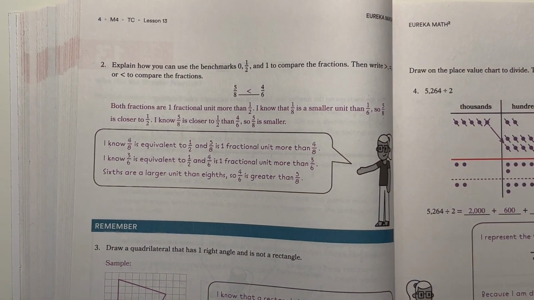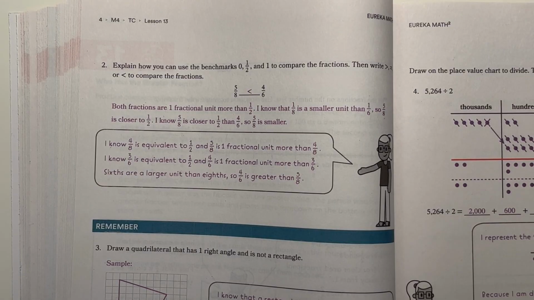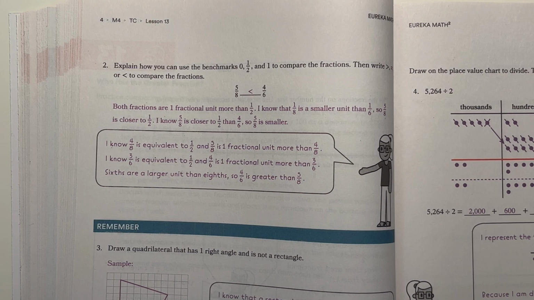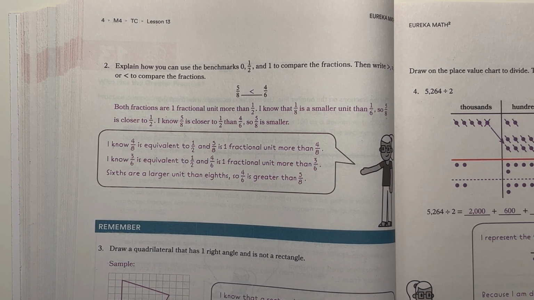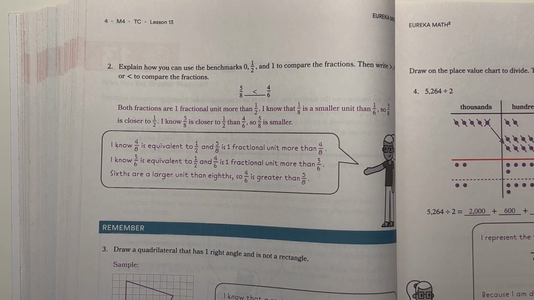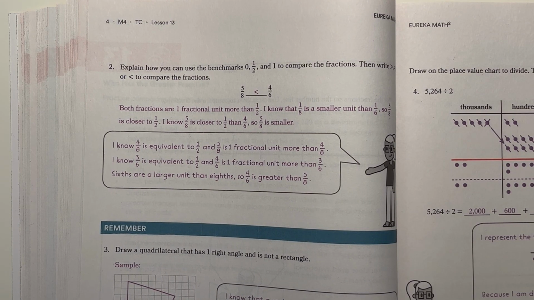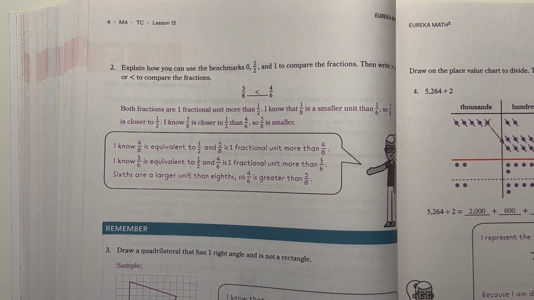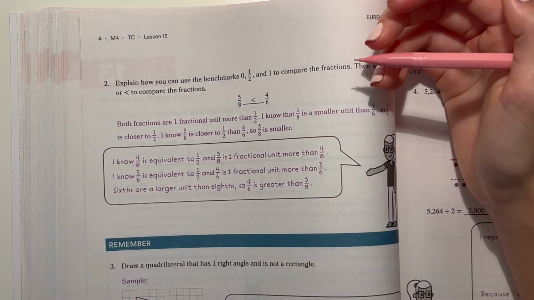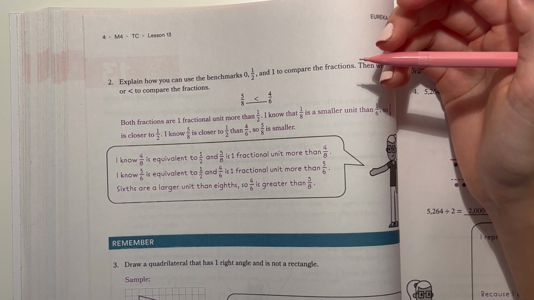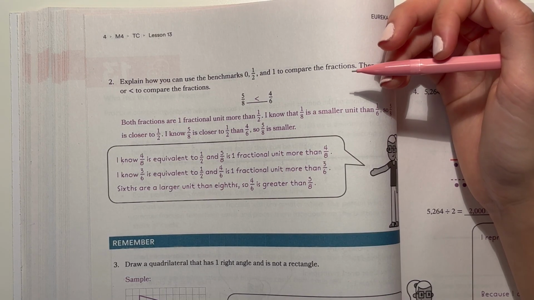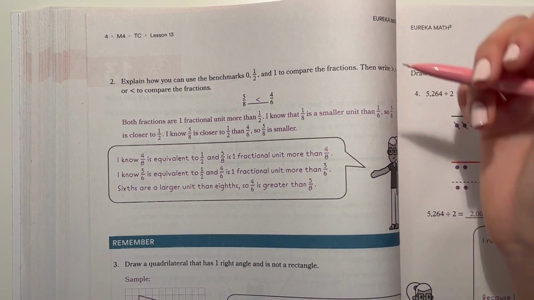Number 2, explain how you can use the benchmarks 0, 1/2, and 1 to compare the fractions. Then write greater than, equal to, or less than to compare the fractions. So we have 5/8 and 4/6. What we know is that they're both greater than 1/2. And 1/8 is a smaller unit than 1/6. So 5/8 is closer to 1/2. And if 5/8 is closer to 1/2 than 4/6, then 5/8 must be smaller.